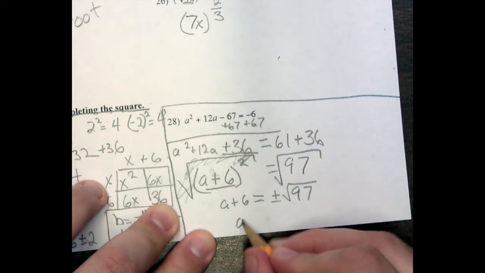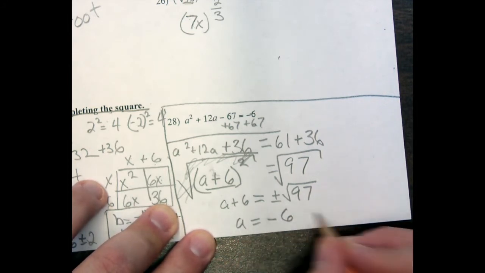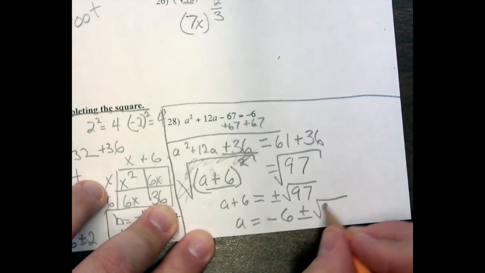Subtract 6 from both sides and you get a is equal to -6 plus or minus the square root of 97.